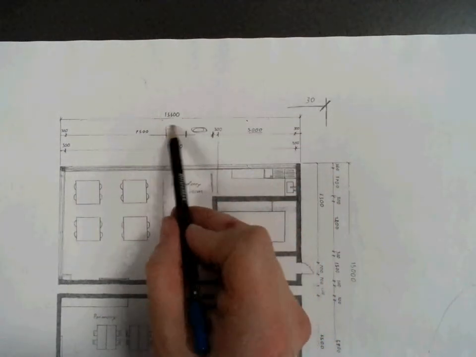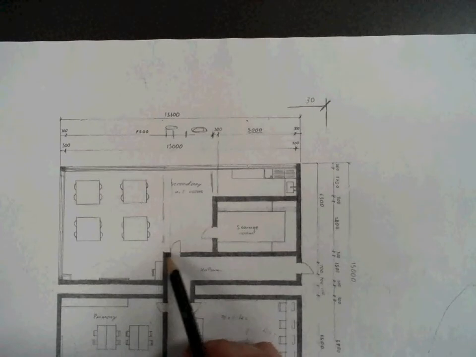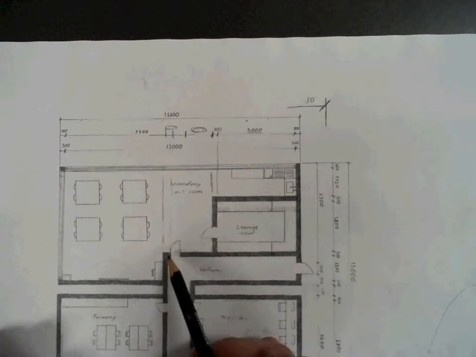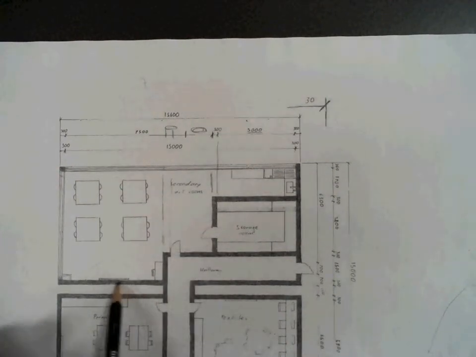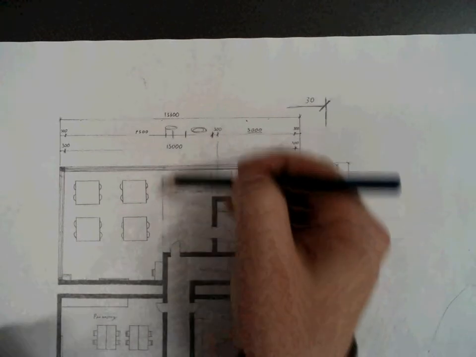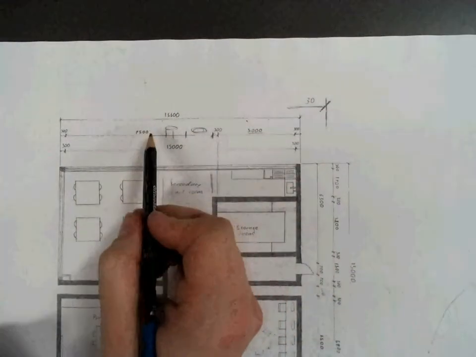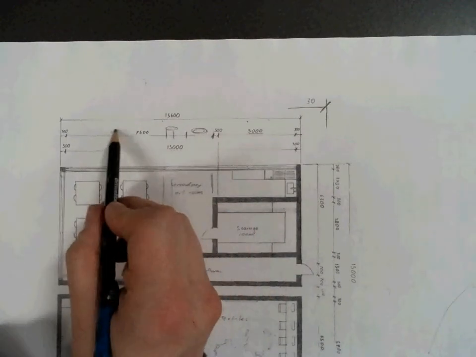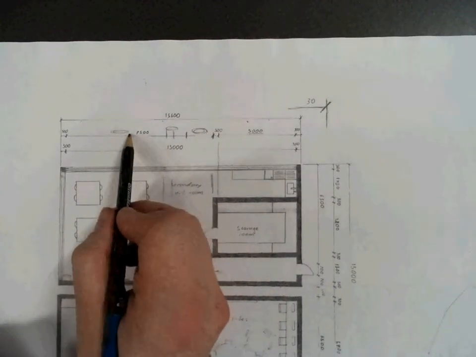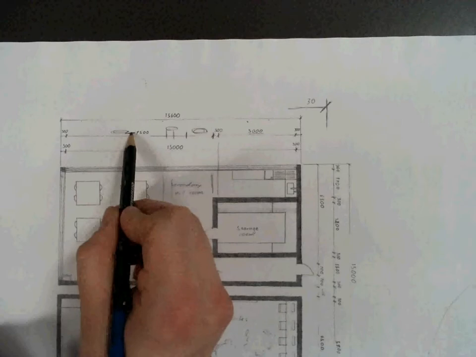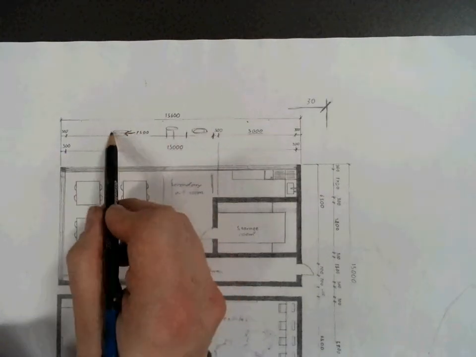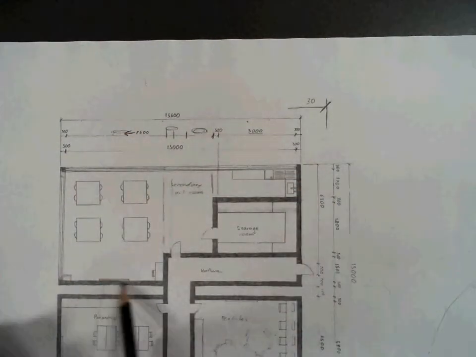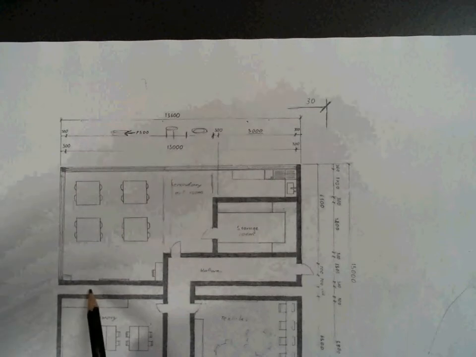There should be a measurement as well for this wall. Then here, there should be a measurement, which there is. I can see one, but you need to make sure your measurements are in the middle. So this measurement should be brought along this way, in the middle for this wall here.